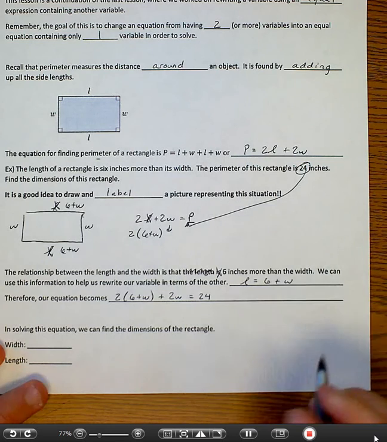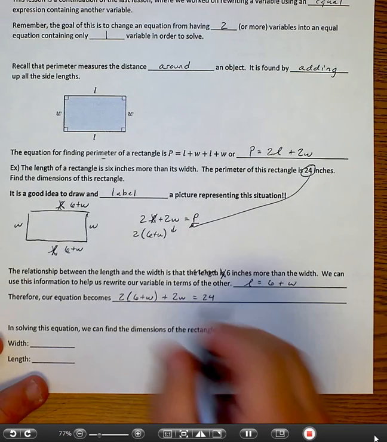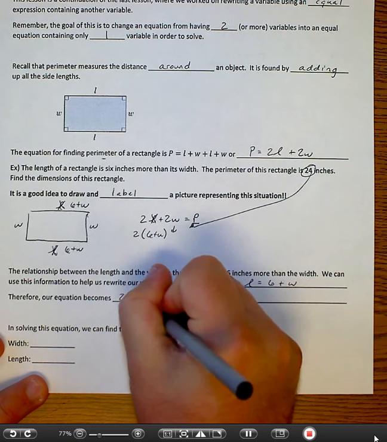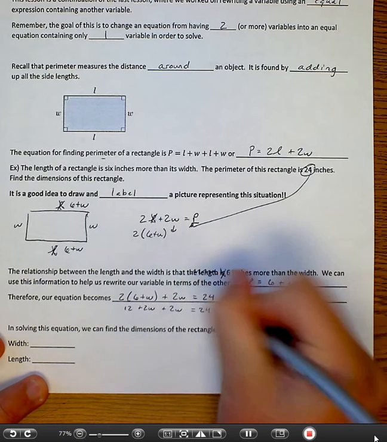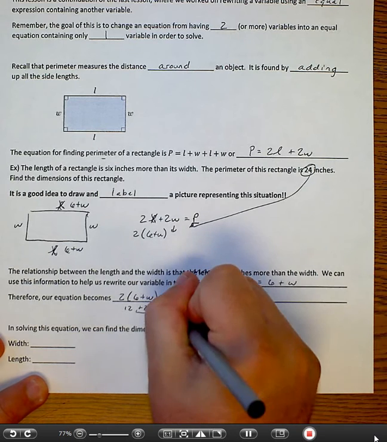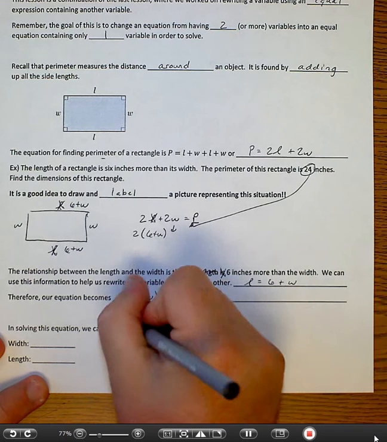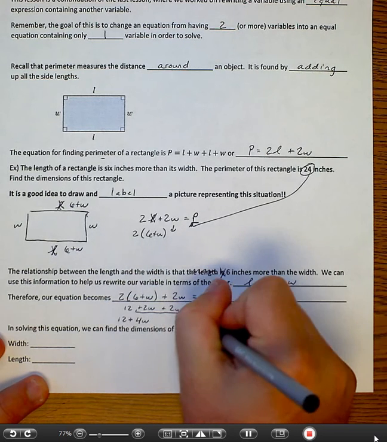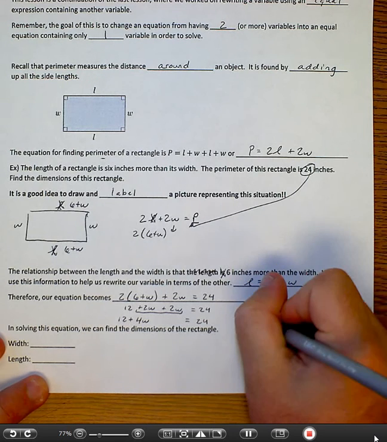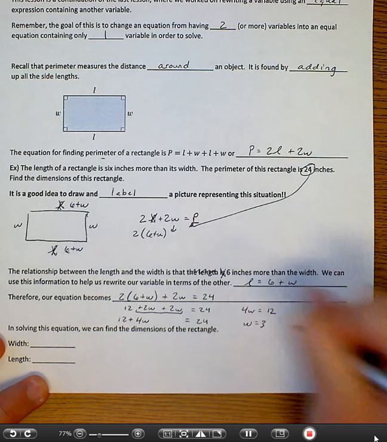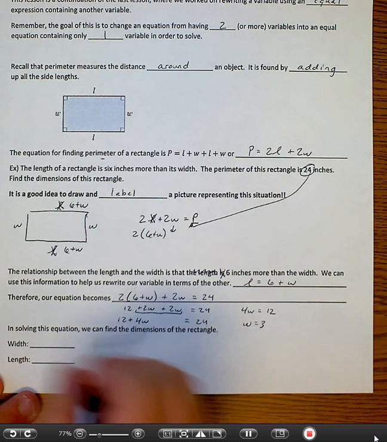And now we have an equation, a multi-step equation like we did in the last unit. Distribute, and I get 12 plus 2W plus 2W equals 24. 2W plus 2W is 4W. I still have the 12 here. Subtract 12, I get 4W equals 12. Divide by 4, I get W equals 3. So that gave me the width.